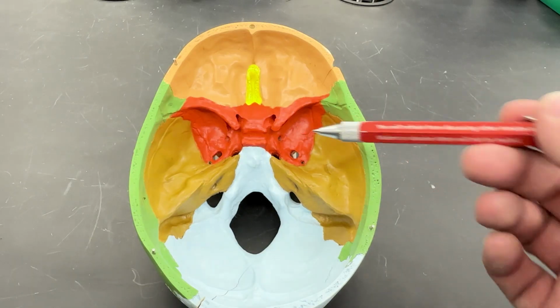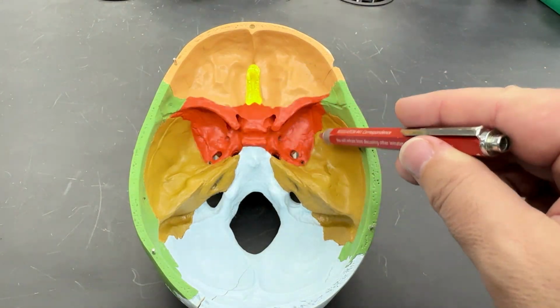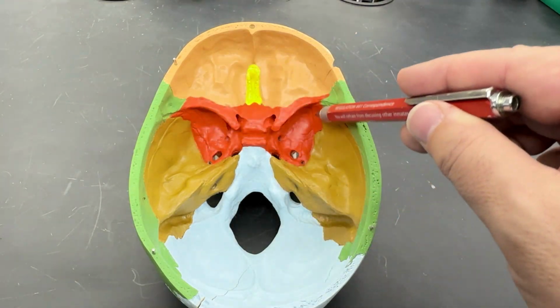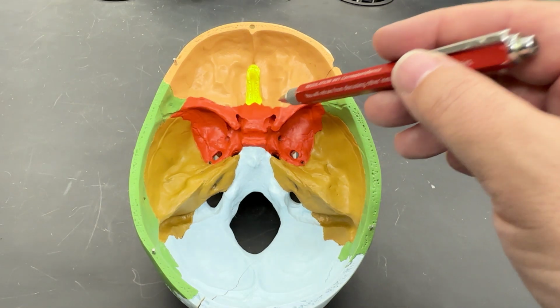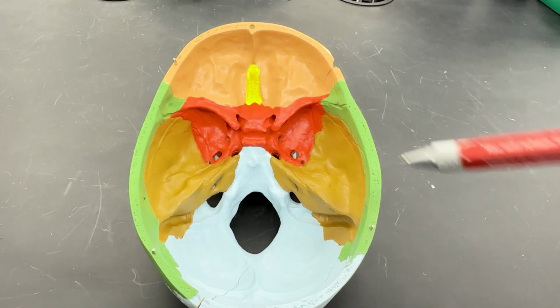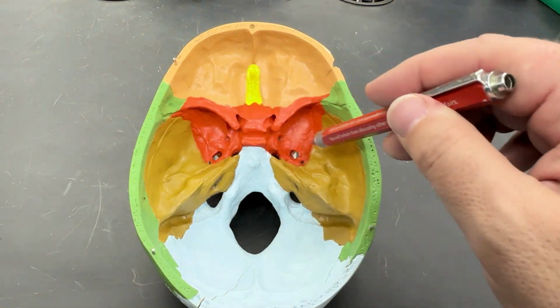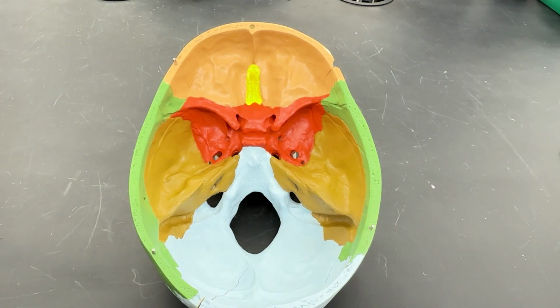We can take a look and see the top-down view of the sphenoid bone from this point. And if we take a look at this, we can see the wings of the sphenoid bone. So we can see the lesser wings of the sphenoid bone up here. And then down here, we can see the greater wings of the sphenoid bone.